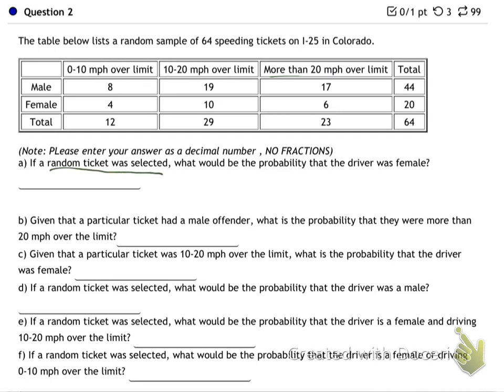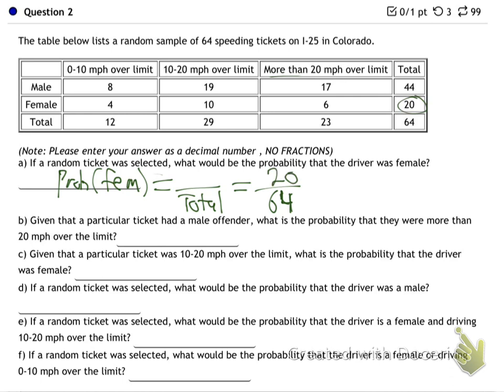If a random ticket was selected, what would be the probability the driver was female? So we'll just start with that. If you just grab somebody at random, what's the probability that it's a female? Yeah, so that's nothing given here, right? They're not giving any conditions, so they're not limiting the field in any way. It's the whole 64. And how many are females? 20. 20 females out of 64 total people. This one wants decimals, no fractions. Just hit the buttons when you calculate.